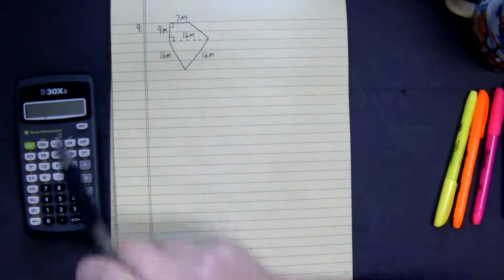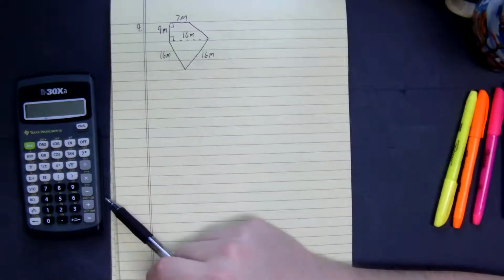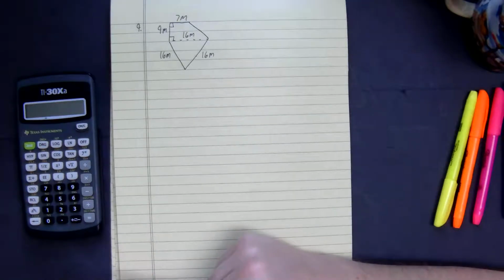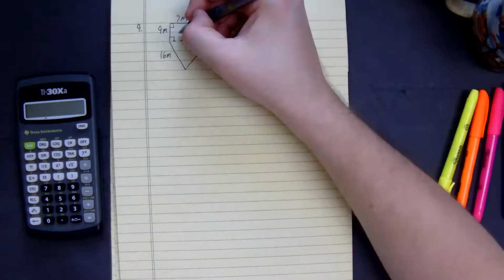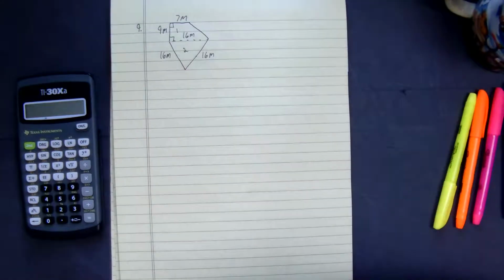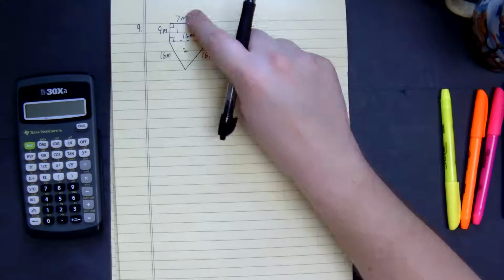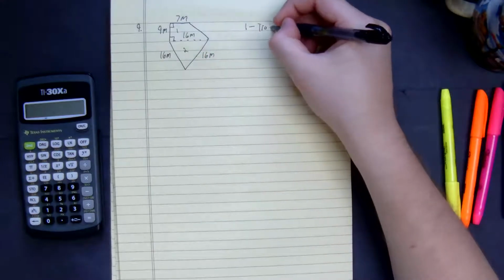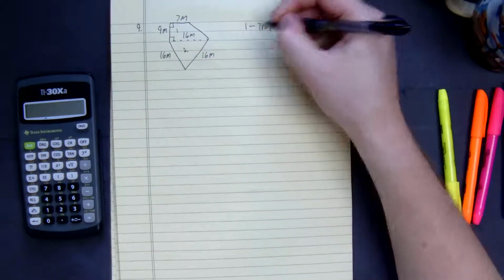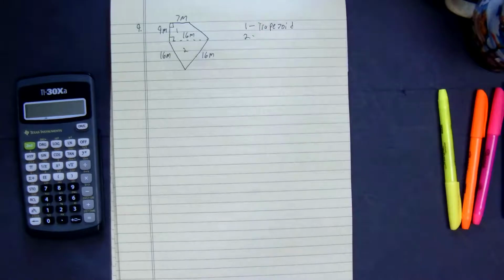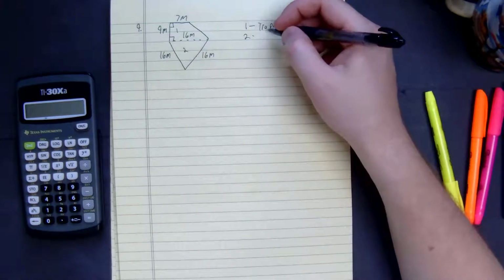We're looking at number 9. We have a composite figure, so what we're going to do is find the area of it. We have figure 1 and figure 2. Figure 1 looks like a trapezoid, and figure 2 looks like an equilateral triangle.